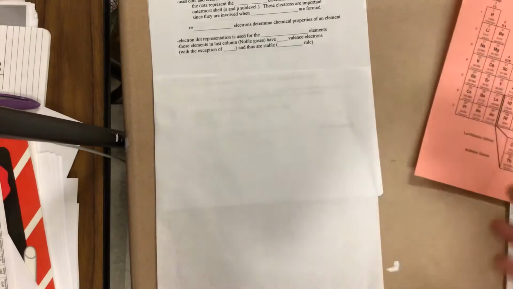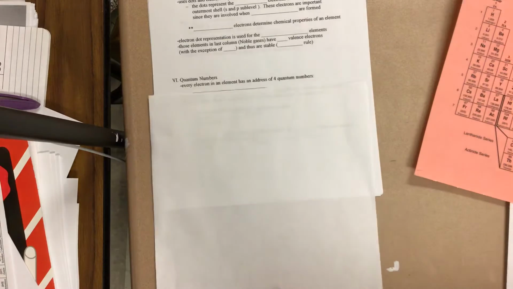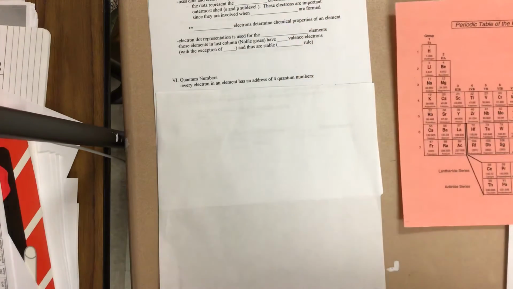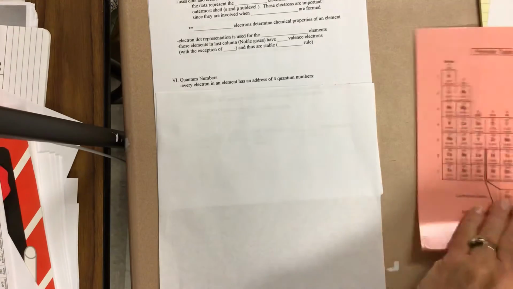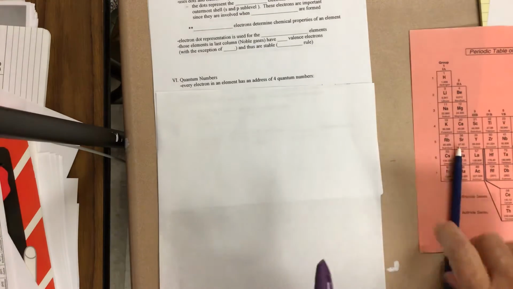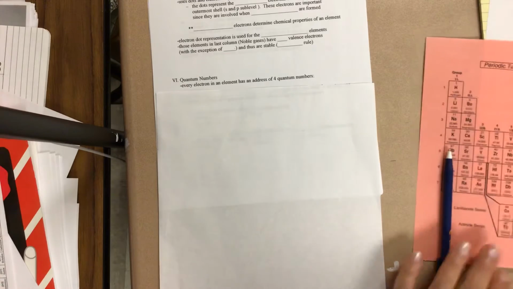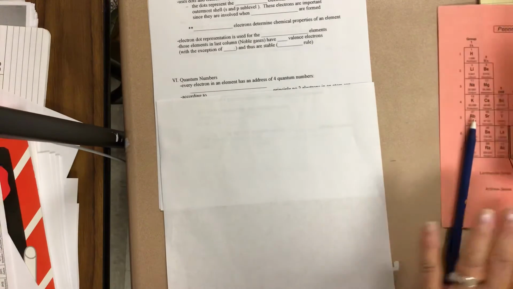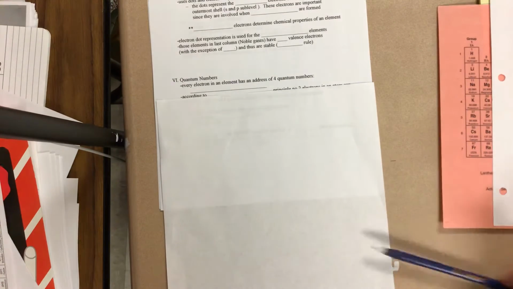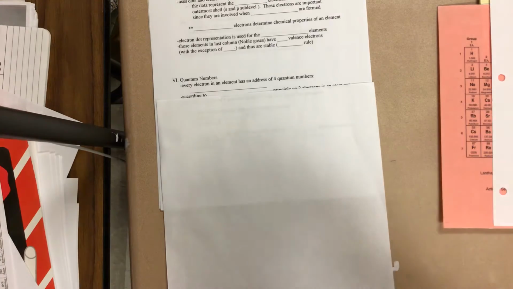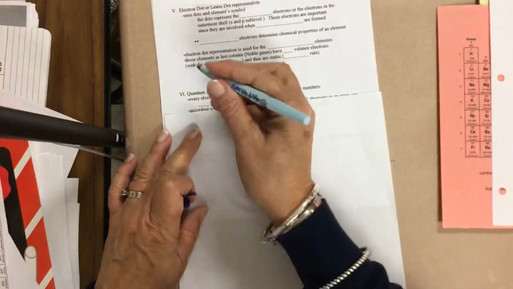All right, and so now we are ready to address quantum numbers. So you'll probably want your periodic table handy. We're probably going to write on it some more. Okay. So every electron in an element has an address of 4 quantum numbers. And we talked about those a little bit earlier on, but let's write them down.